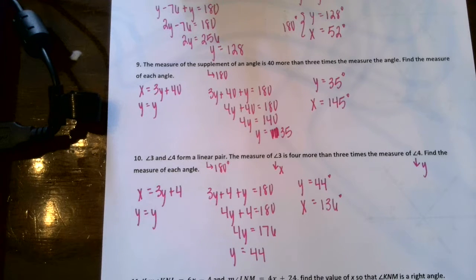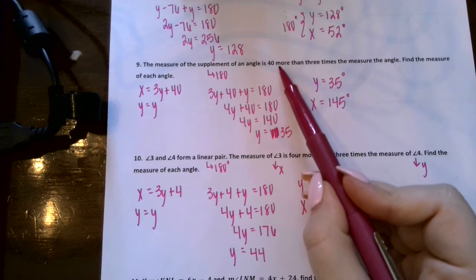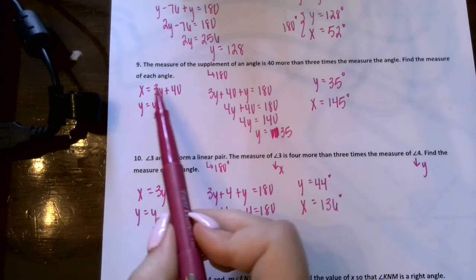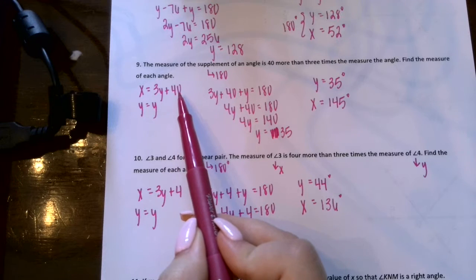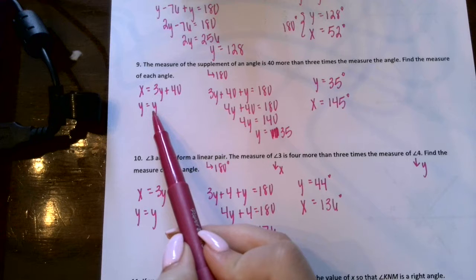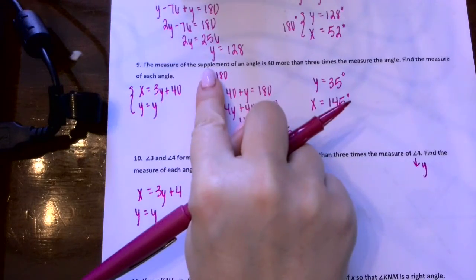Okay, so these two again are very similar. So you have two angles. I called them X and Y. One angle is 40 more than 3 times the other angle. So 40 more means add, 3 times means multiply. And then my second angle I don't know anything about, so I just called it Y. And then those two together, again, my keyword here is supplement.